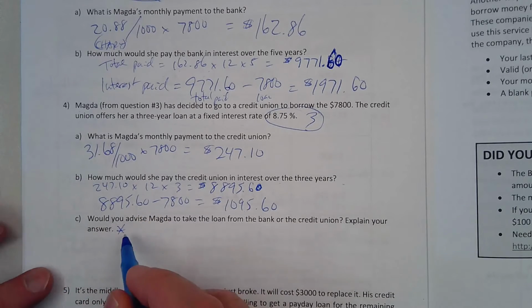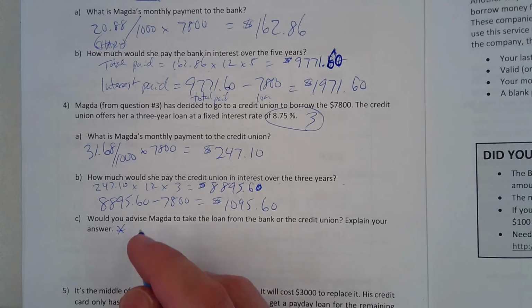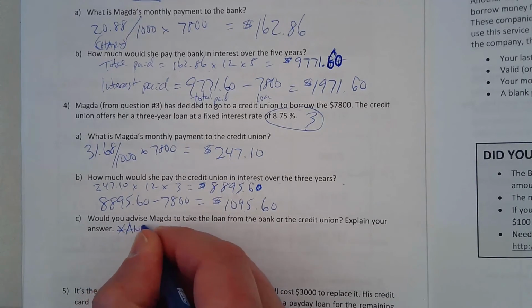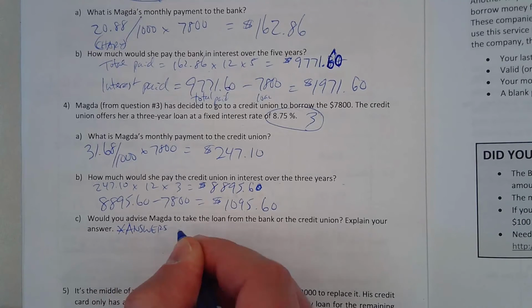Again, usually in an answer key, you'll see this really annoying statement, answers may vary. Have you seen that before?